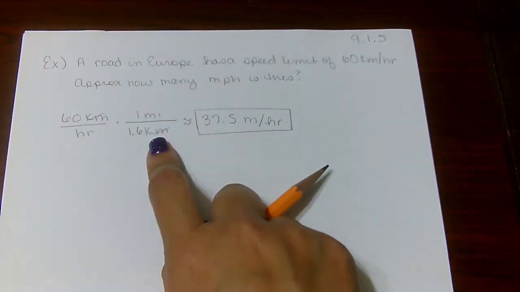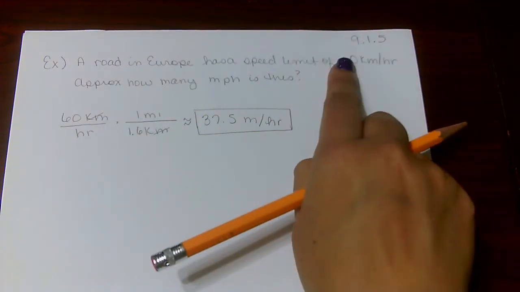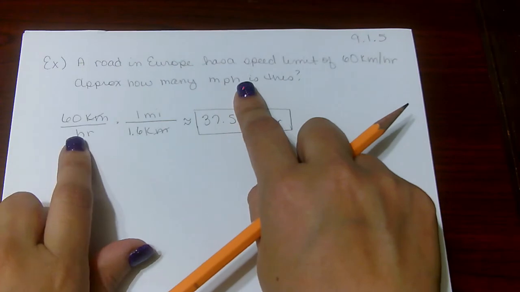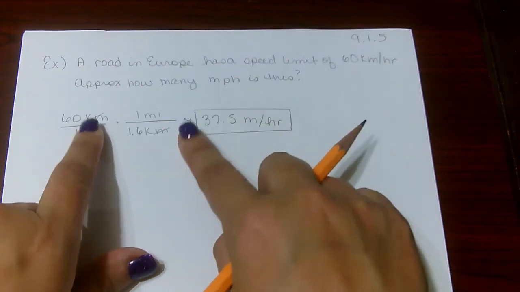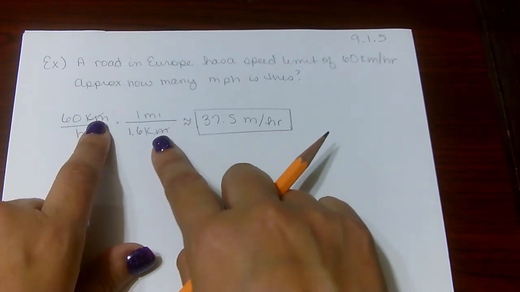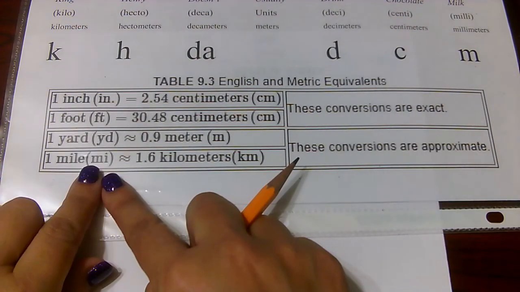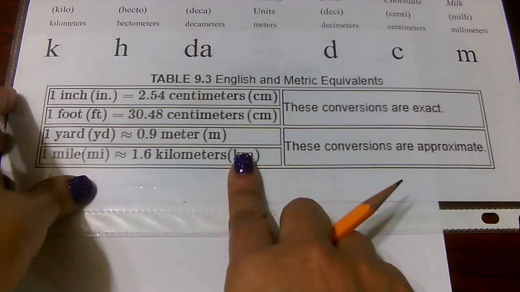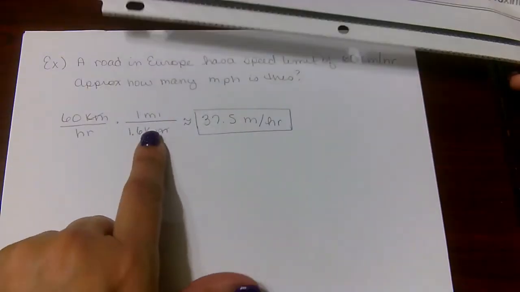First thing we're going to go ahead and do here is go ahead and change our kilometers. We want the miles to be in the numerator, but we want to keep the hours in the denominator. So I'm not changing the denominator for units, I'm just going to change the numerator from kilometers to miles. I'm going to go ahead and use my conversion, and here you can see at the bottom you have 1 mile is equal to 1.6 kilometers. This will be an approximate value, so we're going to use that one.